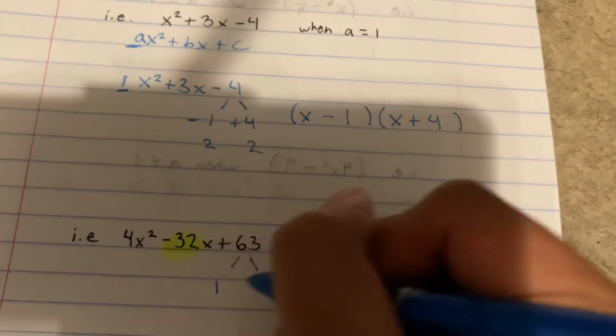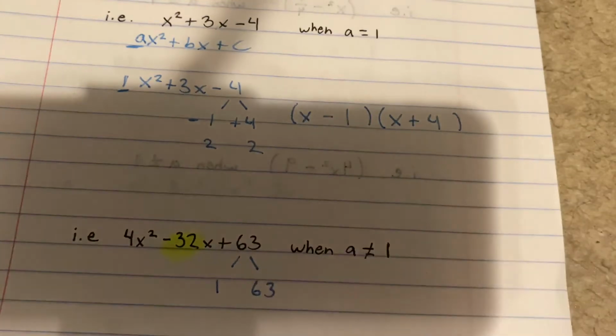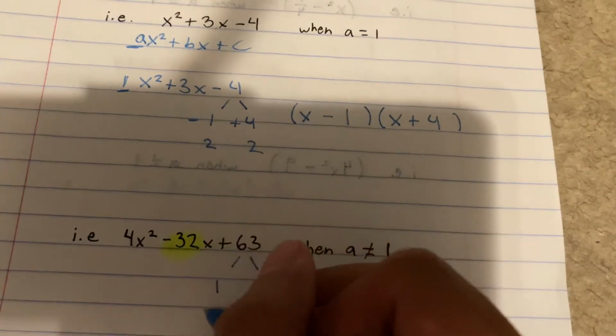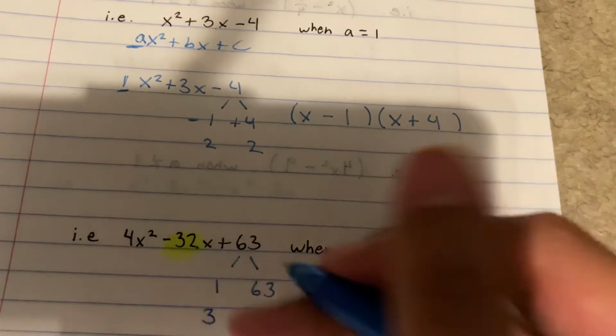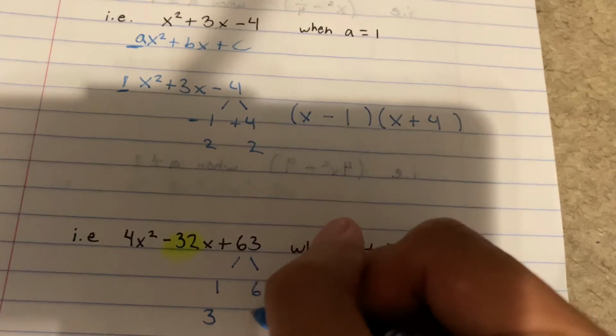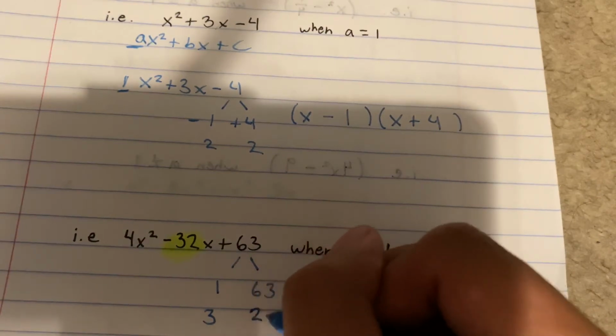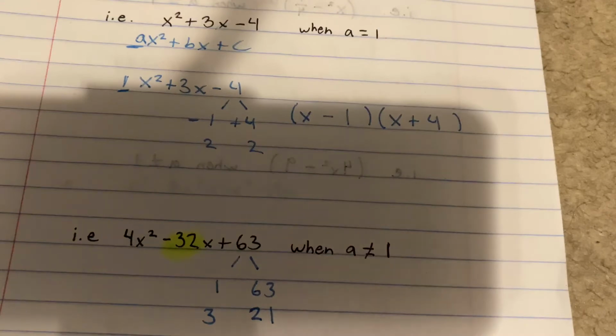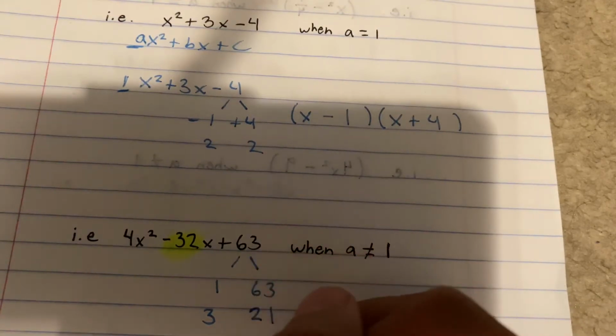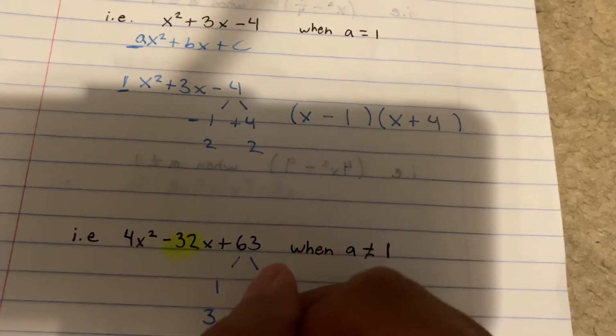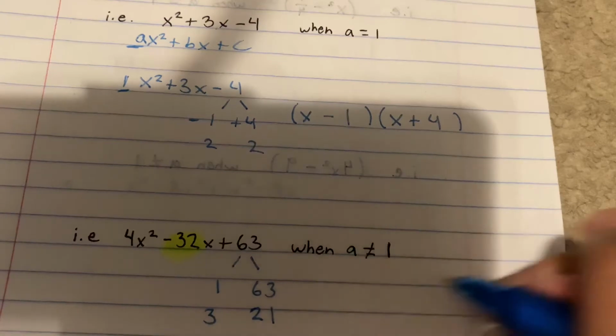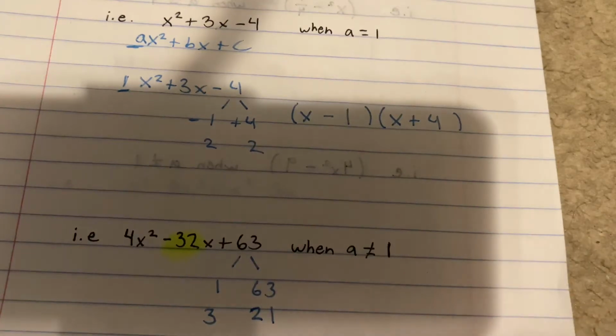I know it's 63. There's no 2, but there is a 3, so 3 and 21. And then there is 7 and 9. Is there more?